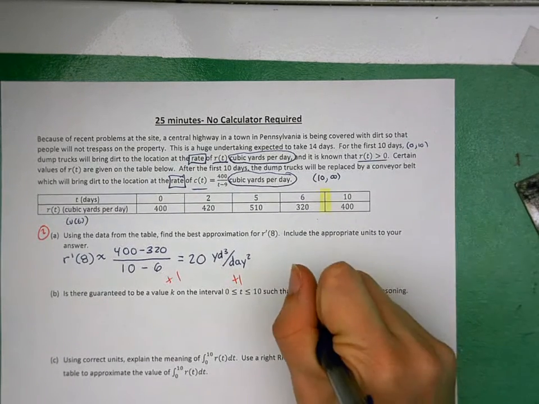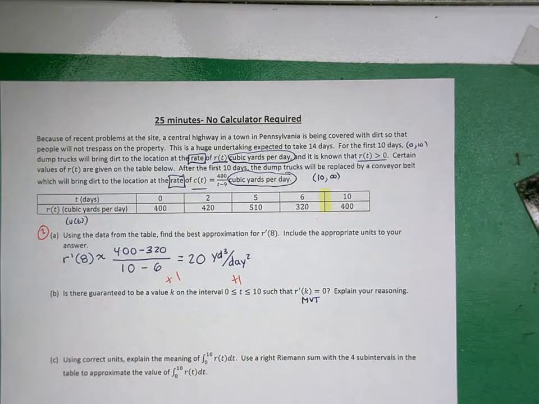So we're looking to guarantee some sort of derivative, so we're thinking MVT. And I like this one because it's one of the few examples that I have of when our answer would actually be no. No, I can't guarantee it. And it actually has nothing to do with the coordinate points.